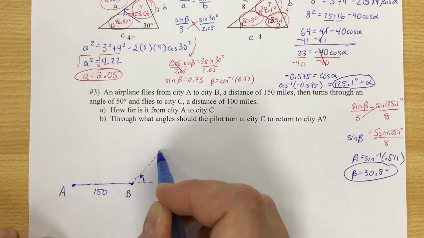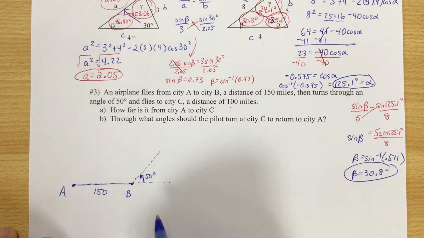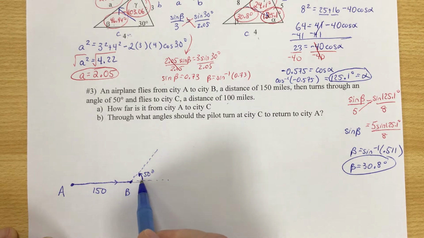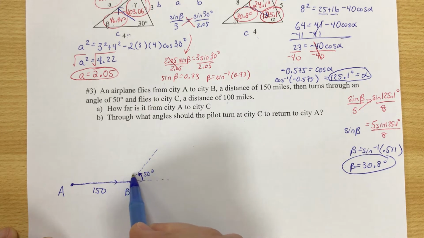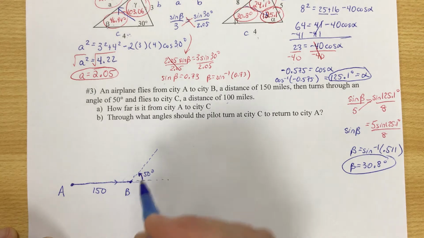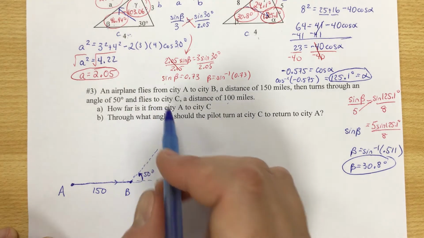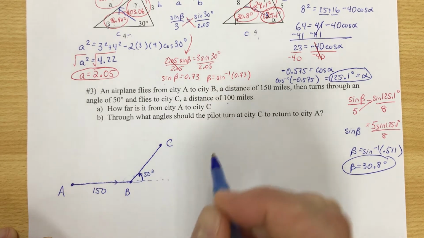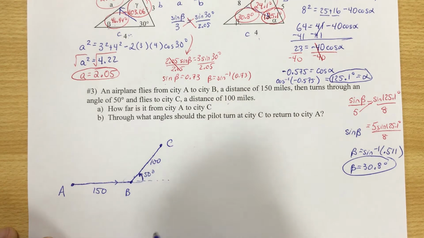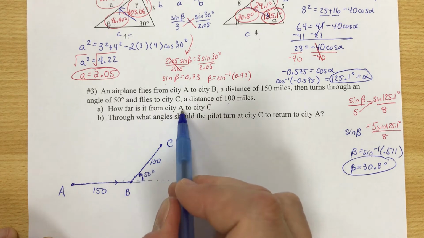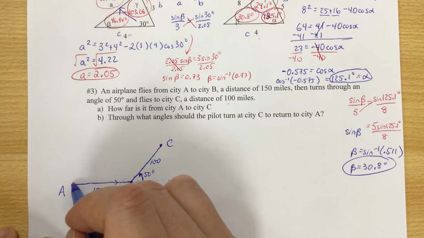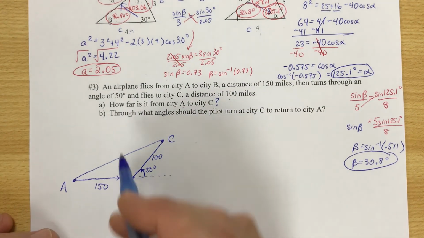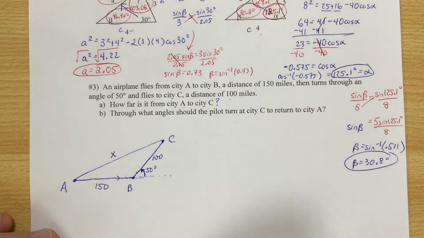So 50 degrees would be something like this. We're flying in this direction, if you think of an arrow. Then we turn 50 degrees. So it's not going to be this angle. This is the turn of 50. And we fly to city C. So here's city C. That's a distance of 100 miles. How far is it from city A to city C? I'll put a question mark there. This is what we're missing right here.